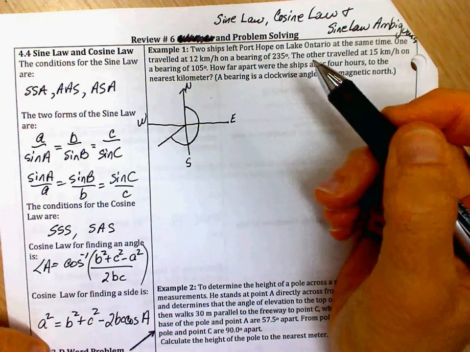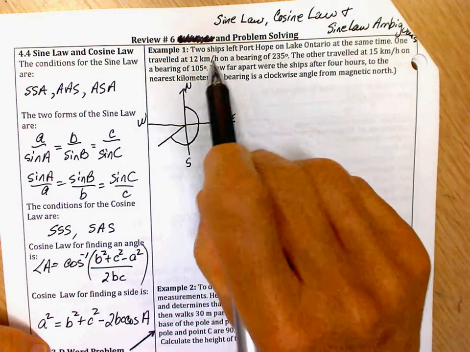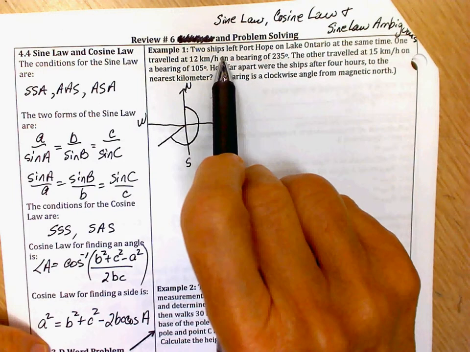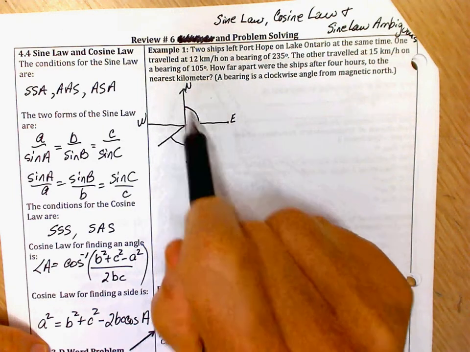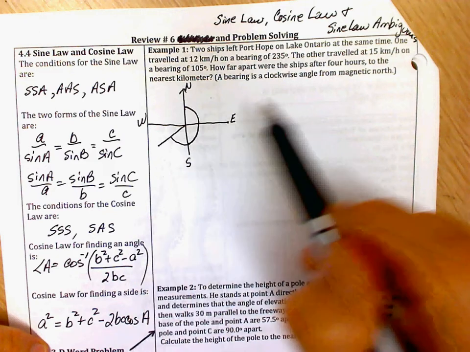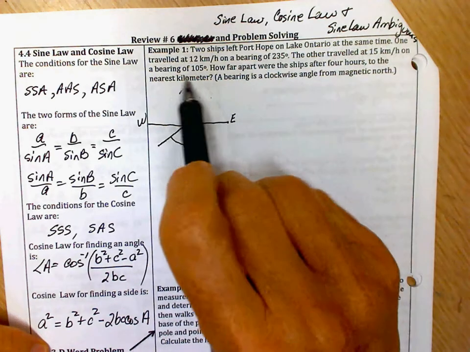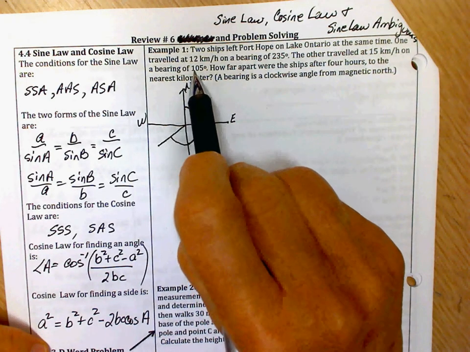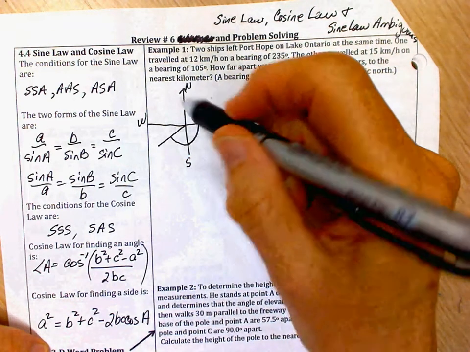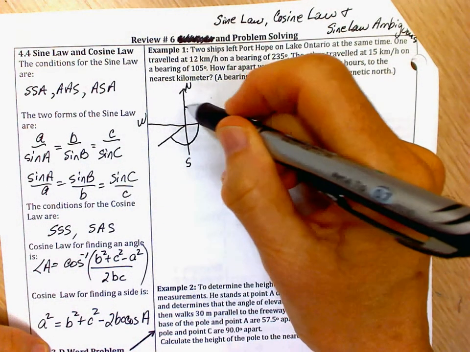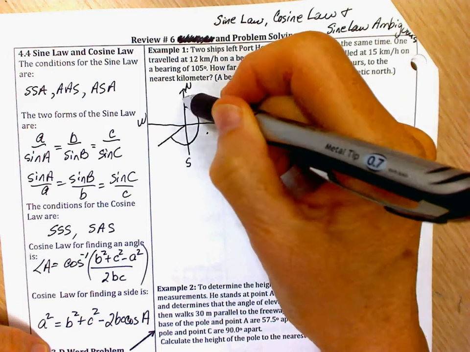Okay, so one ship traveled on a bearing of 235 and the other traveled on a bearing of 105. This is 90 and 105, so it's going to go over there.